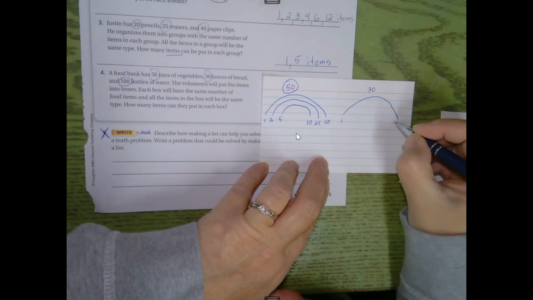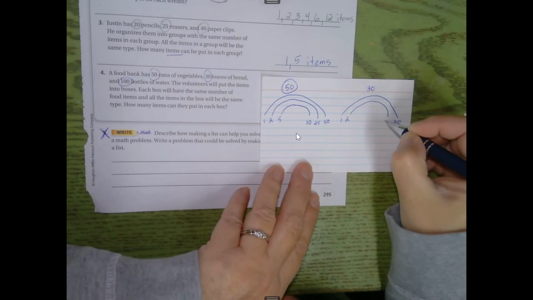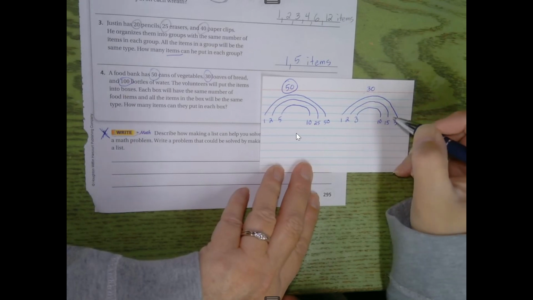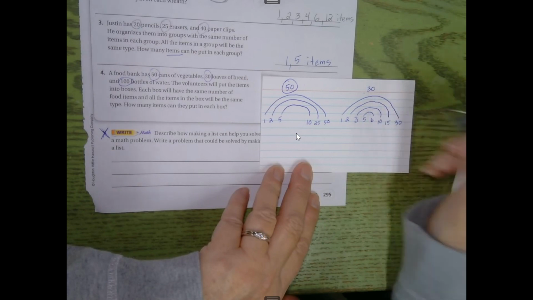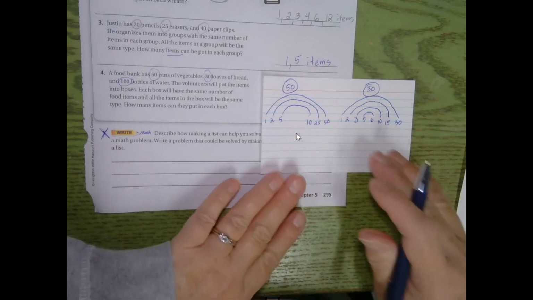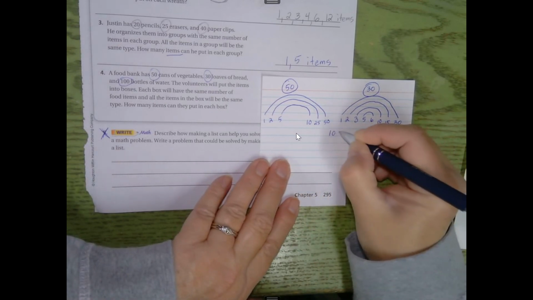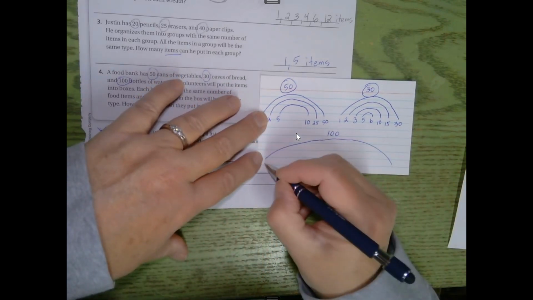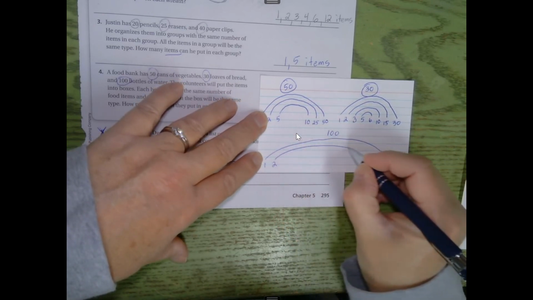Got 1 and 30. 2 times 15. 3 times 10, 4, no, 5, yep, 5 times 6. And now I'm out of numbers, so those are my factors of 30. All right, we've got 1 left here, and that's 100. Oops, this might be a big one. I'm going to make this really wide. 1 times 100. I know that 2 times 50.